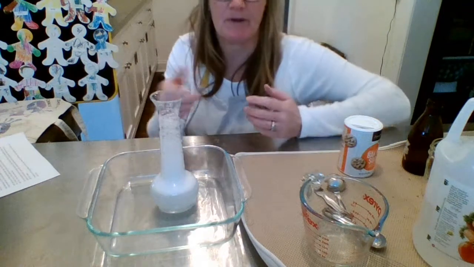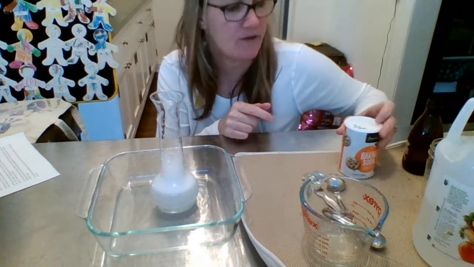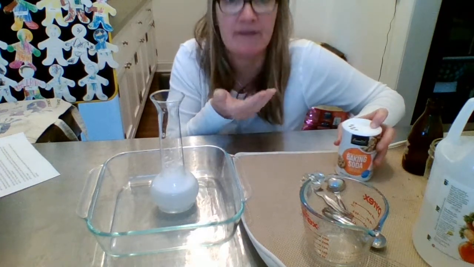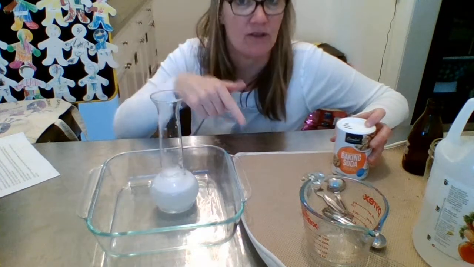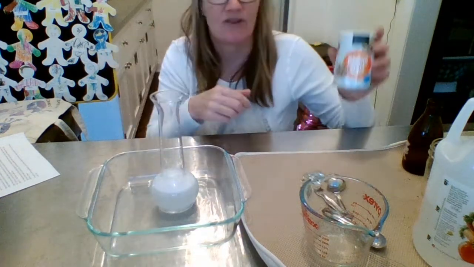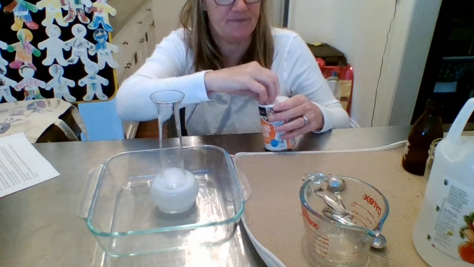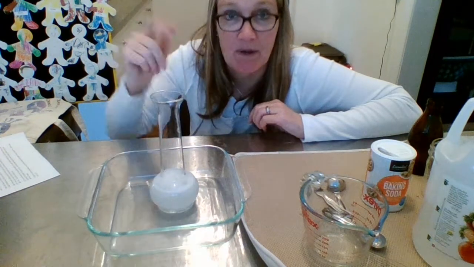So remember we talked about, first of all, that the yeast and the water created a carbon dioxide gas, like the gas you blow out of your mouth. That's carbon dioxide. And the yeast and the water created that, and the sugar created the carbon dioxide. So baking soda and vinegar create that same carbon dioxide. And that gas is what's bubbling up.